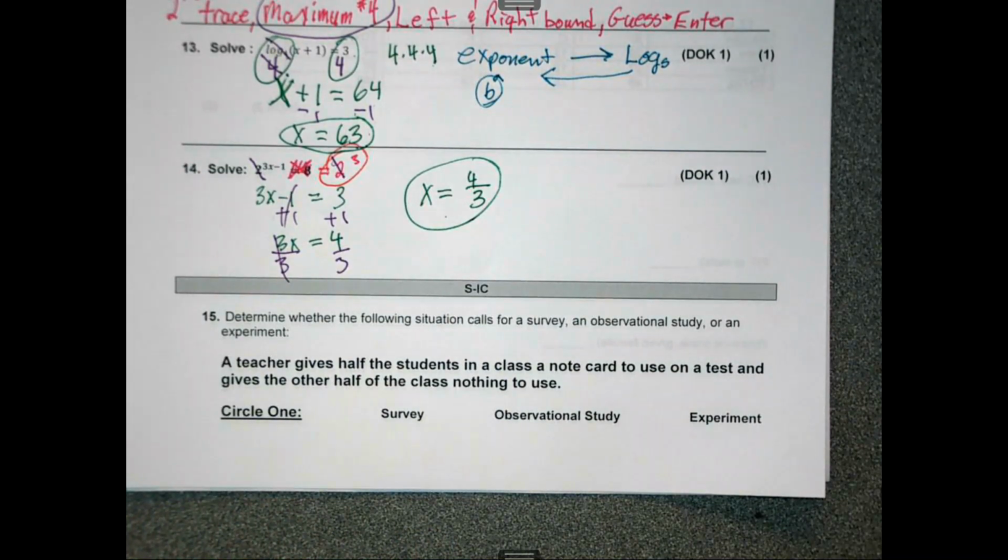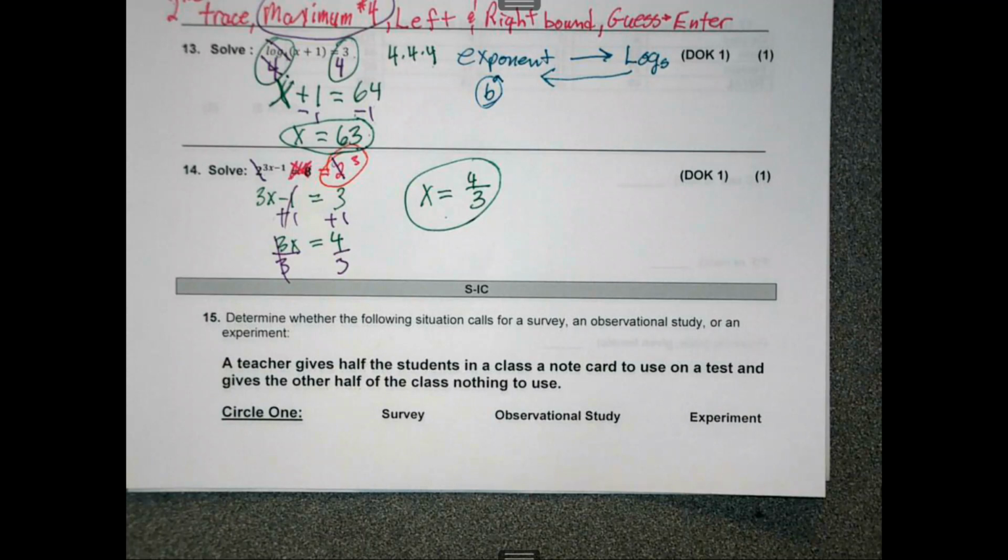Do we need to do a full problem? And if you notice, that's how I've been grading the entire year on your tests and quizzes. If you notice, a lot of your answers were wrong, but if you got the concept right, I gave you all the credit.